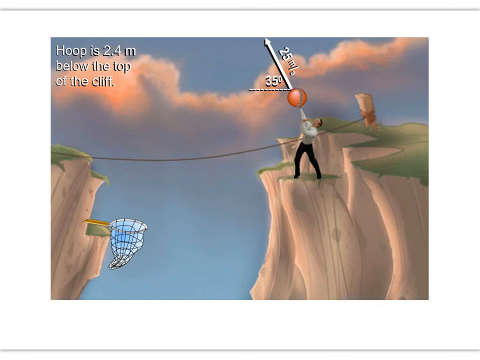the two questions I have for you are, 1, how much time does it take for the ball to go from the student into the net? And 2, how far away is the net from the student horizontally?